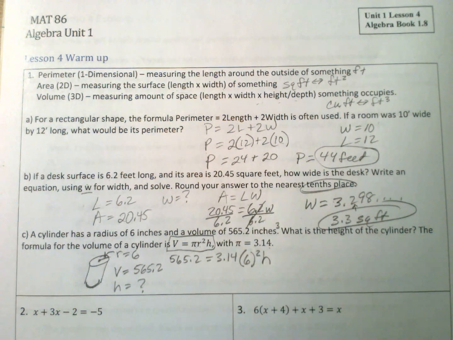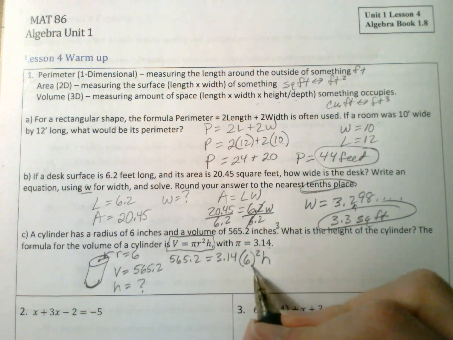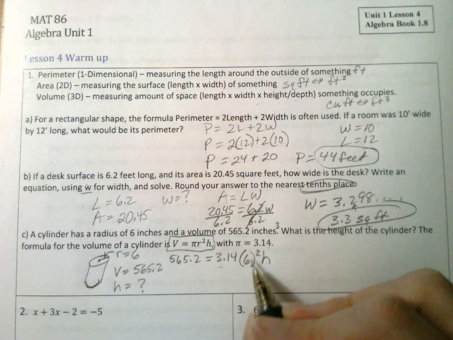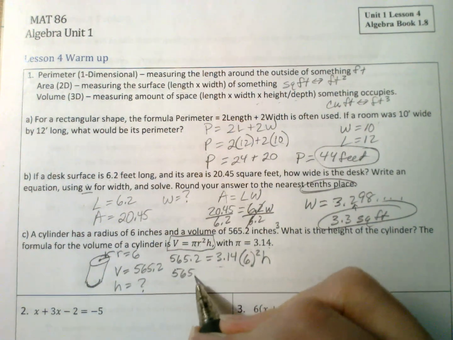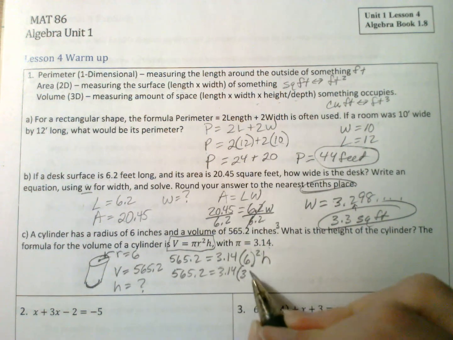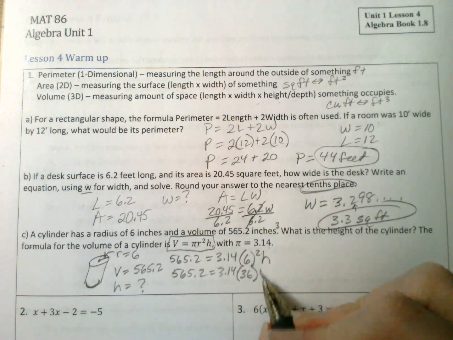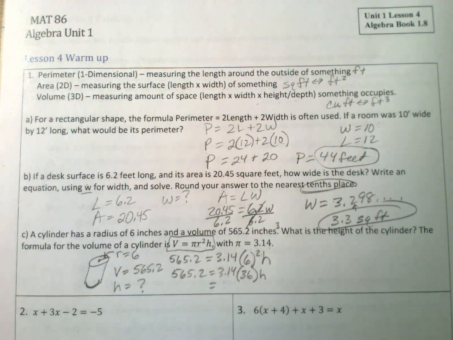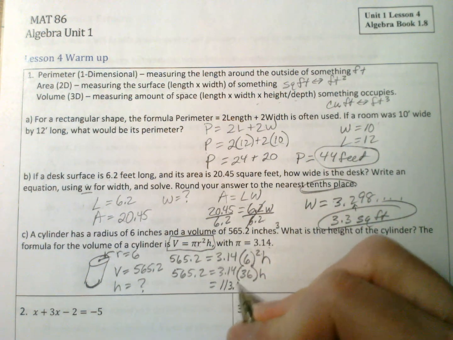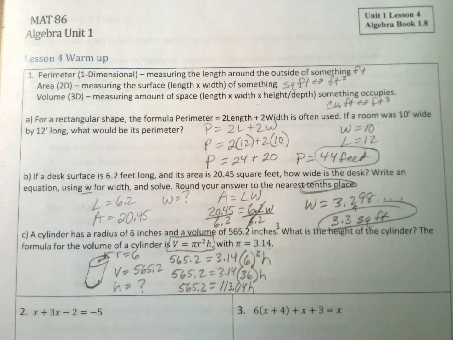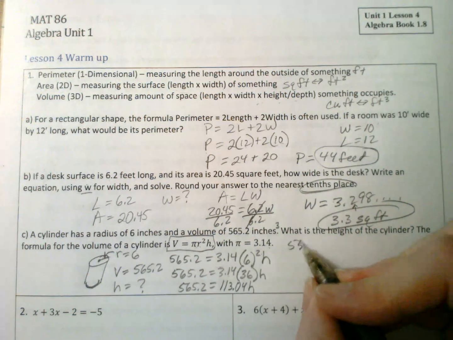So h is our unknown, and we're going to follow PEMDAS, getting this one side cleared up. The parentheses or the exponent or square roots are first. So keep this the same and square this first, which is being multiplied by this 3.14 and multiplied by h. So 3.14 times 36 is 113.04 times h. Okay, let me rewrite that so I've got some room here.